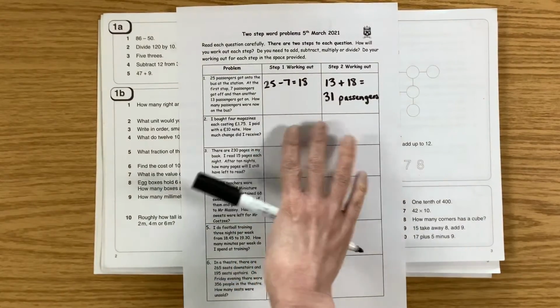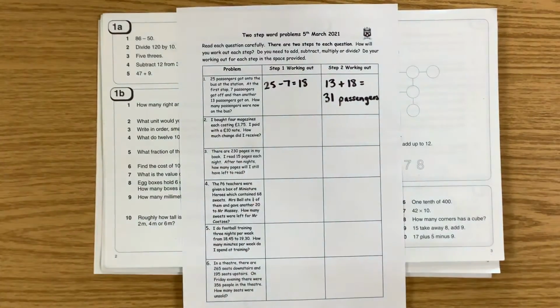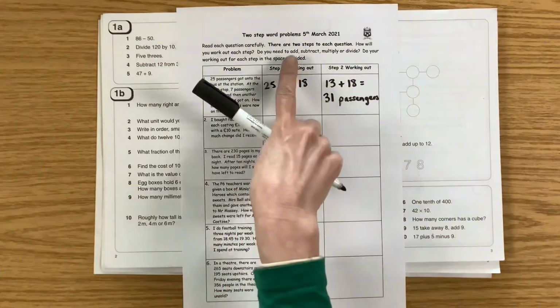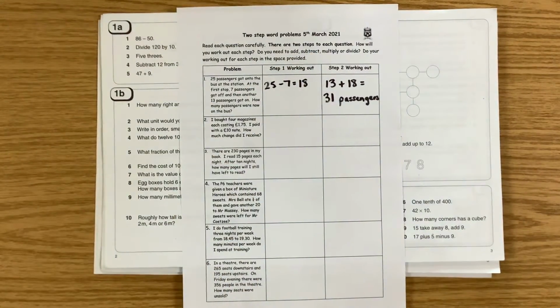Do the 2 separate steps. You've got 2 different boxes, one for step 1, one for step 2, and keep thinking, what is it I have to do? Am I adding, subtracting, multiplying, or dividing? Choose your operation very carefully.